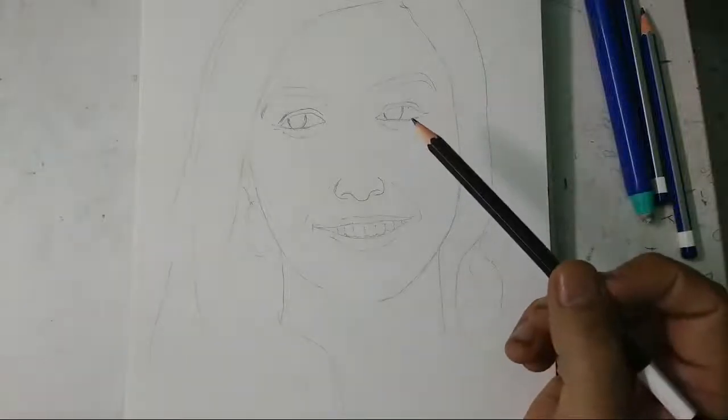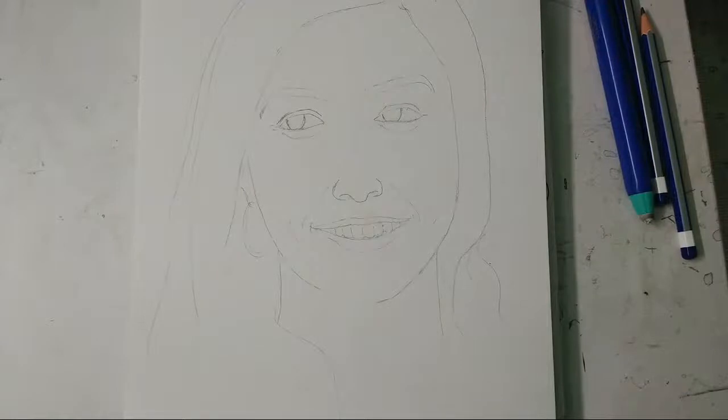And we will do a very fast portrait today on sketching of a female face.